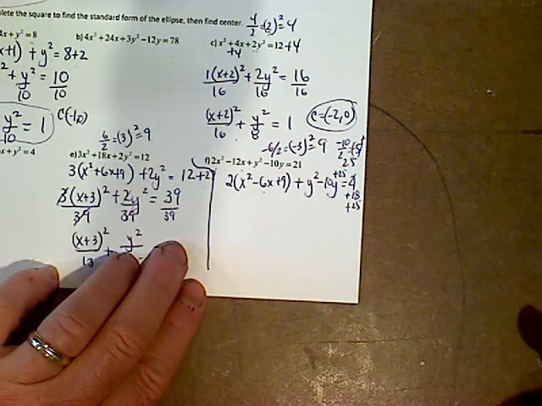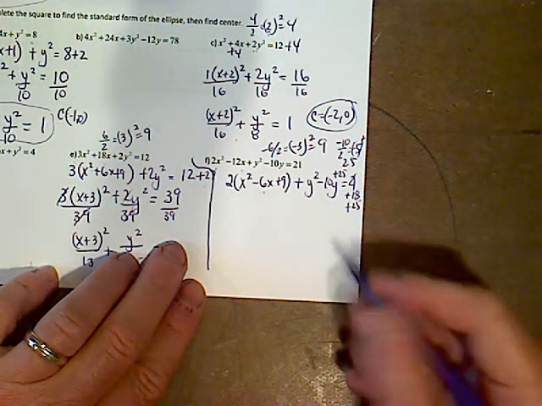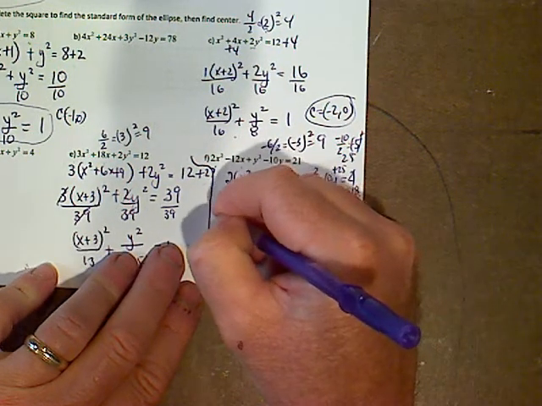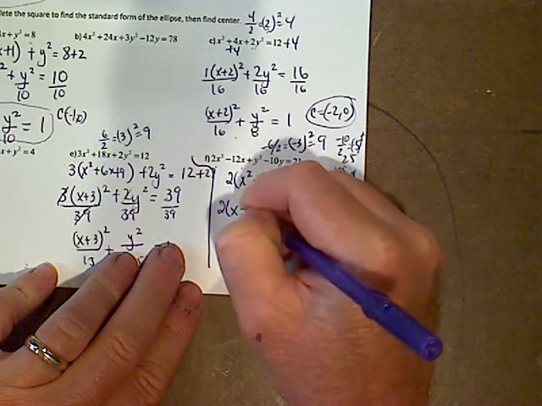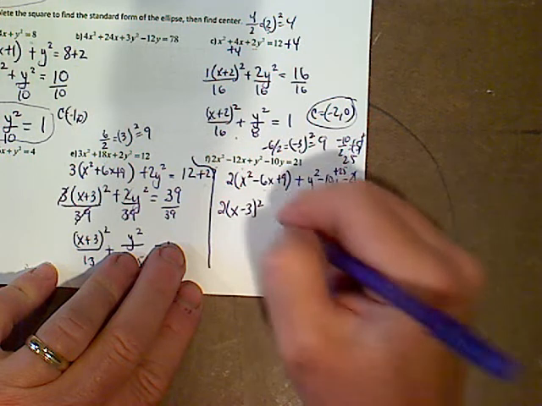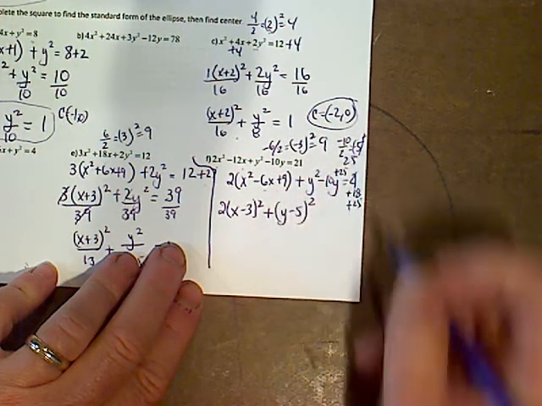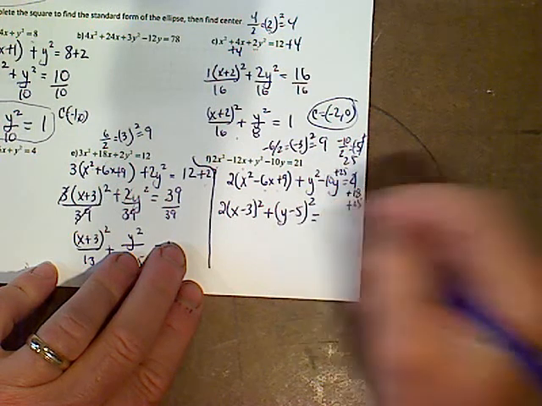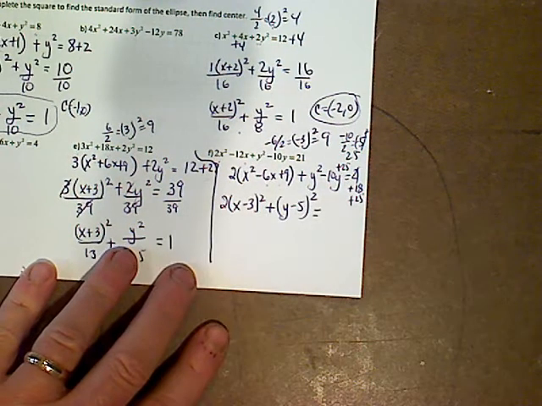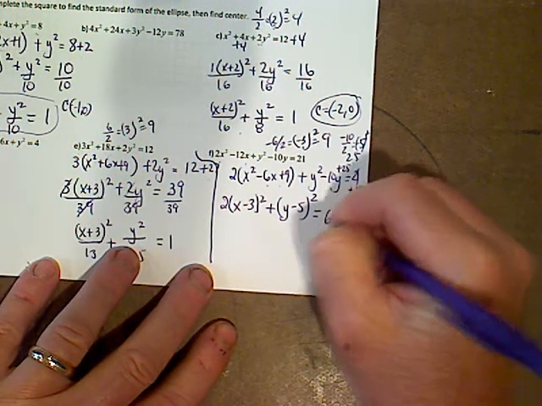You might need to watch these questions a couple of times, and do them a couple of times. This is not easy stuff. 2 times x minus 3 squared. It was negative 3 before I squared it. Plus y minus 5 squared equals, now let's add all these things together, 21 plus 18 plus 25. That comes out to 64.